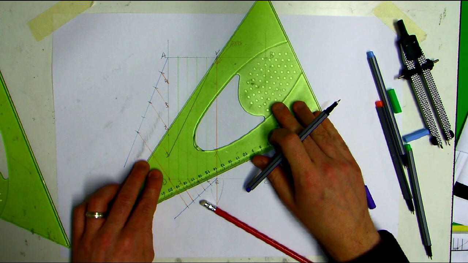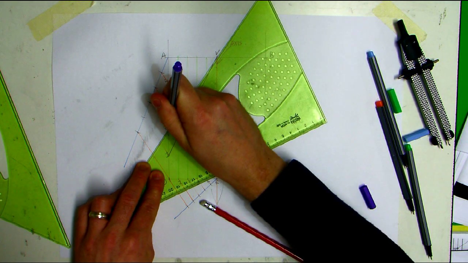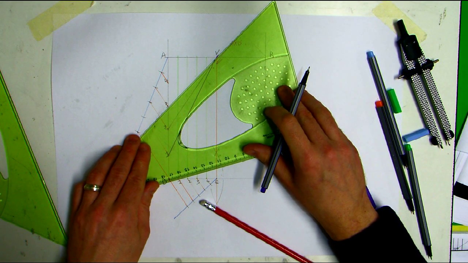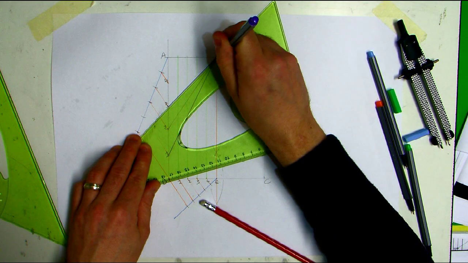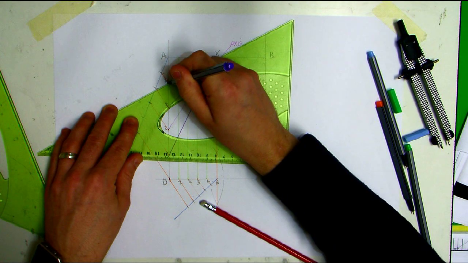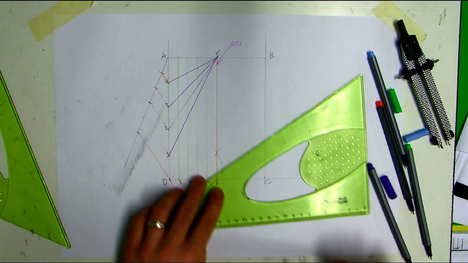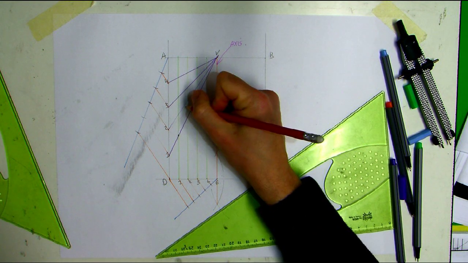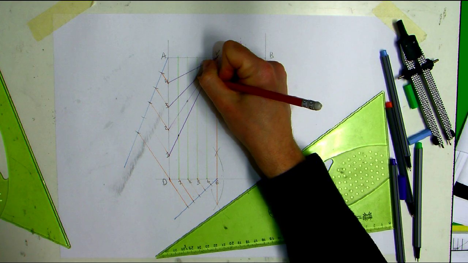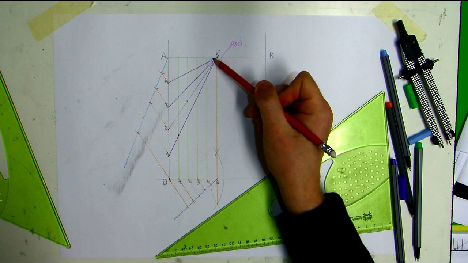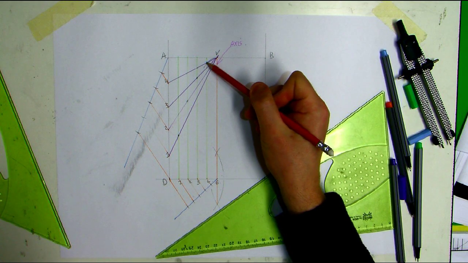Point 2 on the side will go to the vertex. Point 3 on the side will go to the vertex. And point 4 on the side goes to the vertex. Now all we have to do is, where lines 1 and 1 cross, put in your dot, where 2 and 2 cross, put in your dot, 3 and 3 cross, and 4 and 4. And that is our half of our parabolic shape.